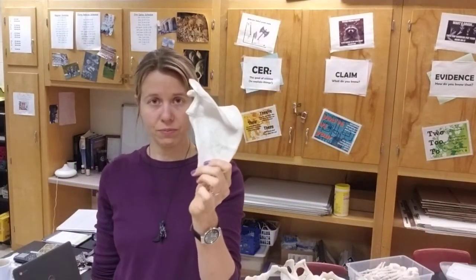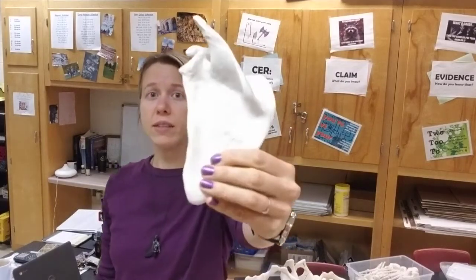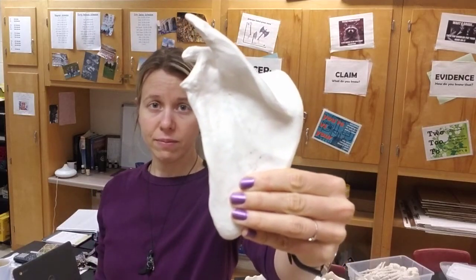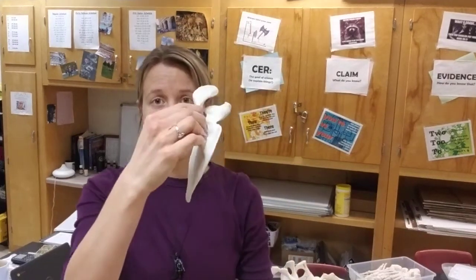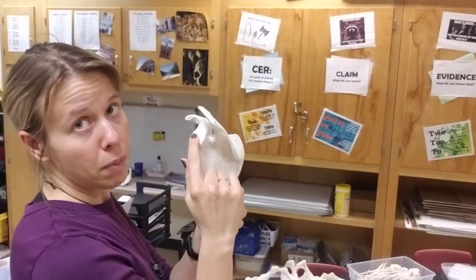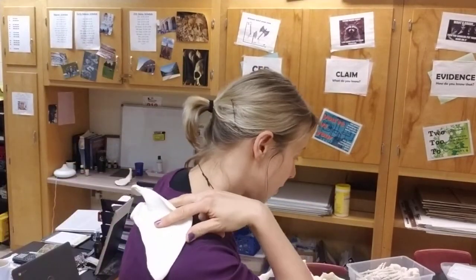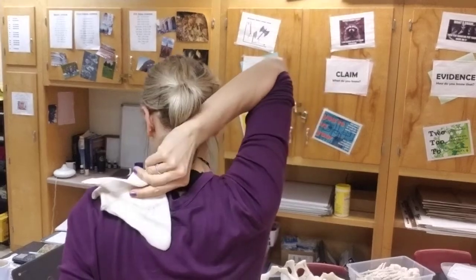What's this bone? Hopefully you said scapula. Is this a right or is this a left scapula? Here's how we figure it out. This is the spine of the scapula. If I grab it like a handle and I put it on my back, the arm bone has to be on the outside of my body. So this would not make sense, because then it would mean the humerus is hanging out the middle of my back. This is a left scapula.